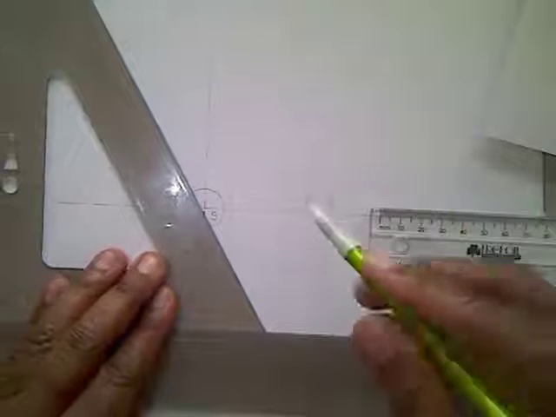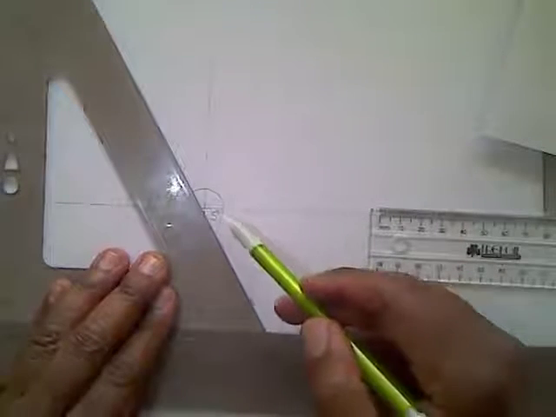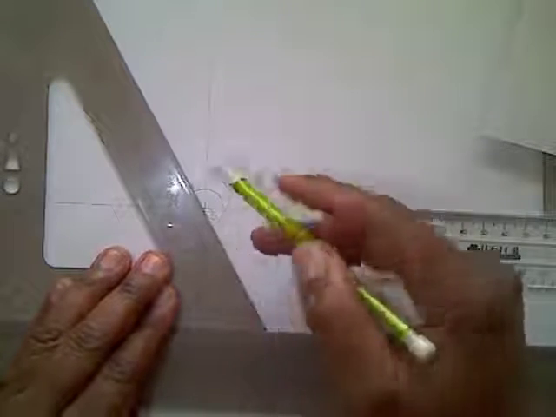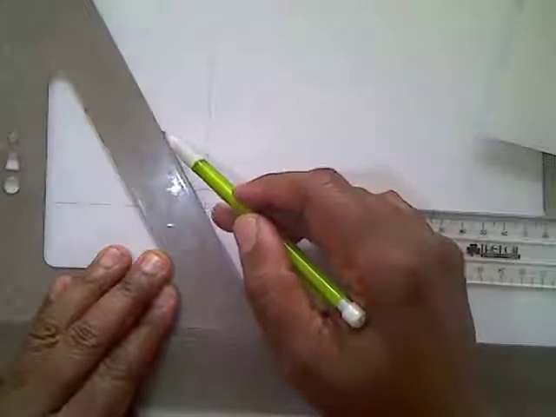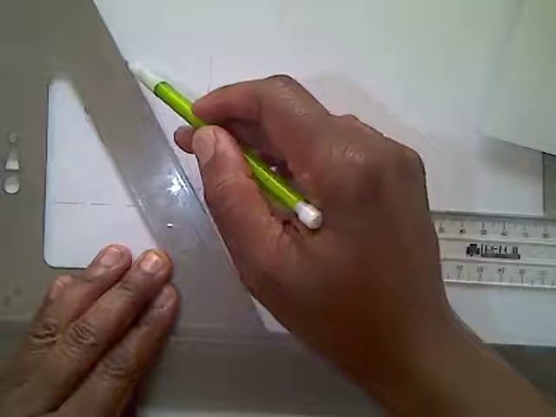That is my diameter. And then they said my cam follower is 30 degrees away. I use the set square to get to the center of my cam follower. That's the center of my cam follower.